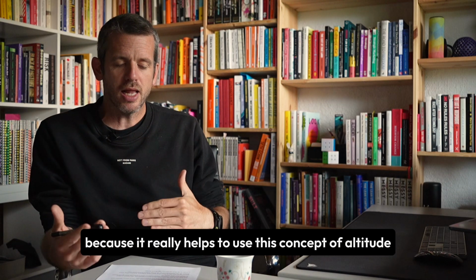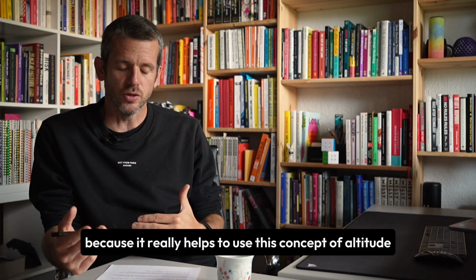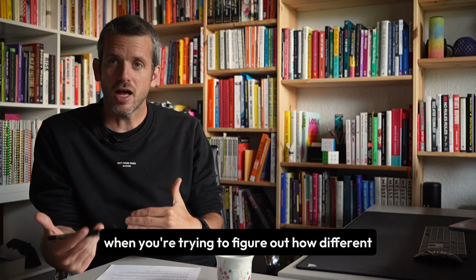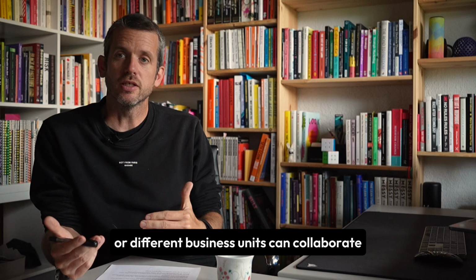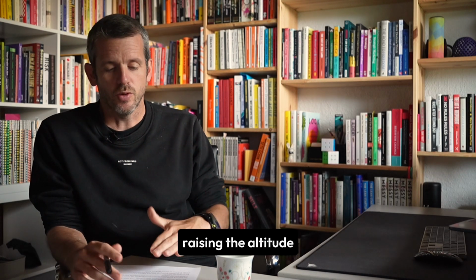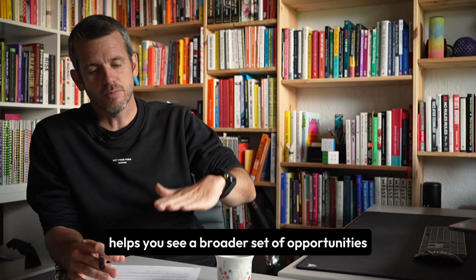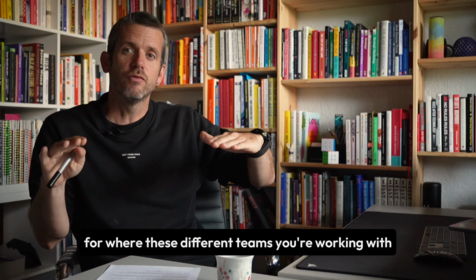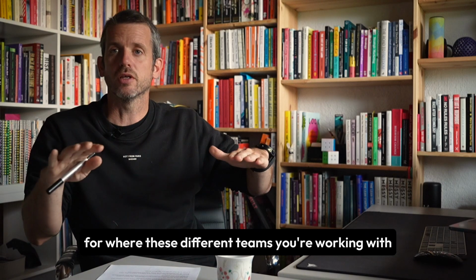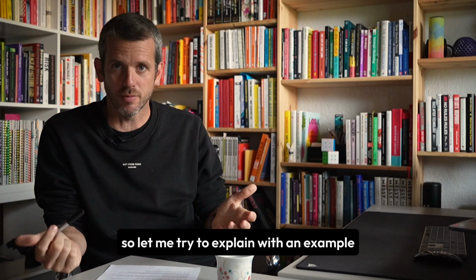Well, because it really helps to use this concept of altitude when you're trying to figure out how different cross-functional teams or different business units can collaborate. Raising the altitude helps you see a broader set of opportunities for where these different teams you're working with have something in common. So let me try to explain with an example.